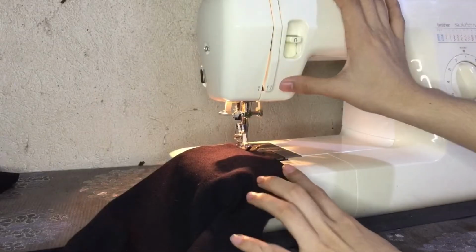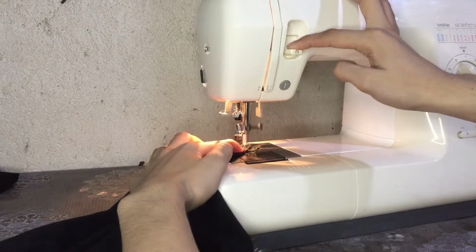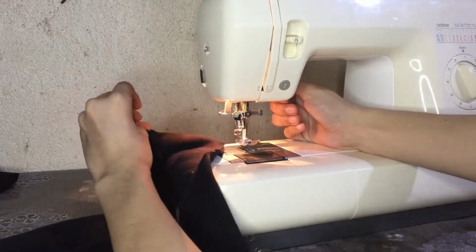After we cut all the patterns, the next process of course is sewing.